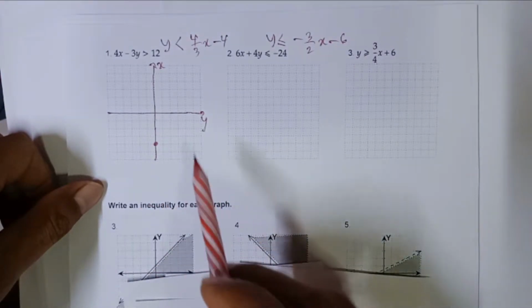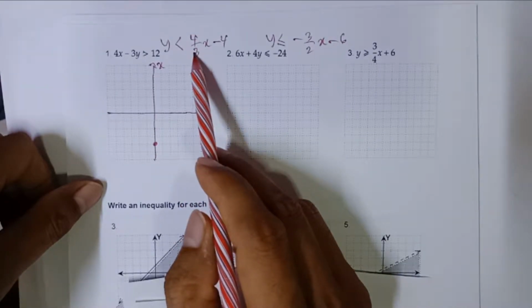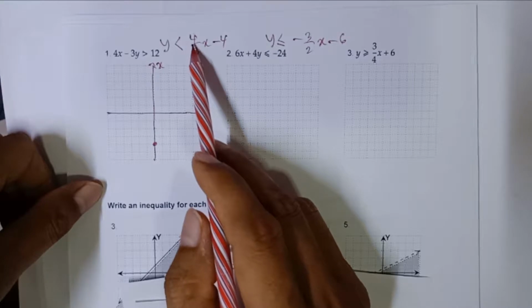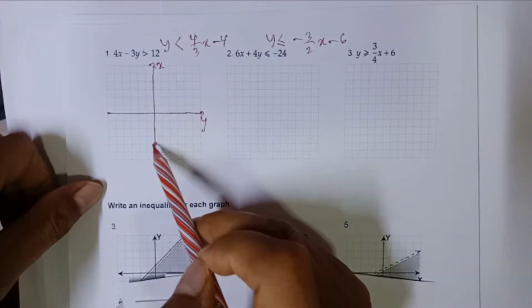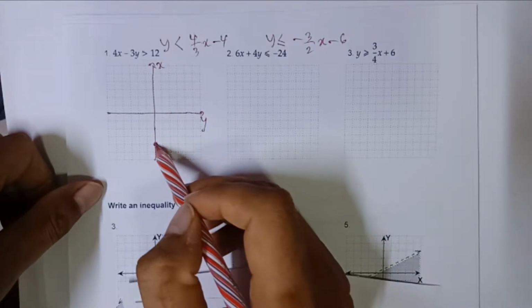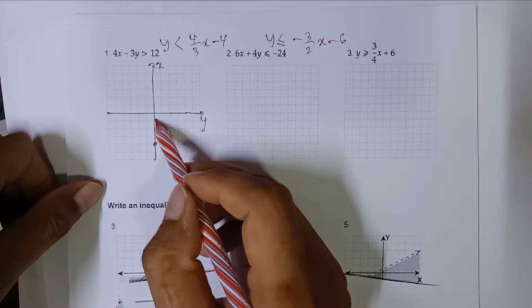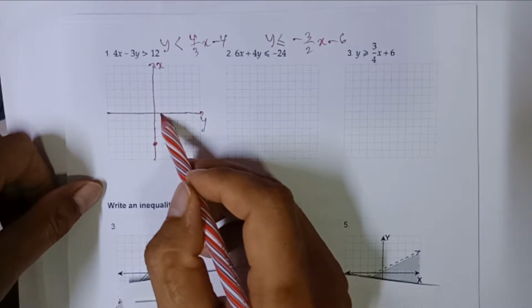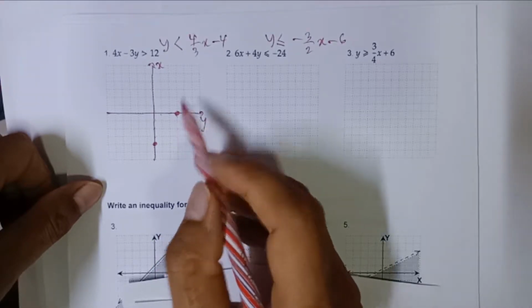Now to get to the other point, this is the rise and this is the run. Since the slope is positive, you go up 4 times from this point and go to the right 3 times. You have 1, 2, 3, 4, and then 1, 2, 3. There's another point right here for graphing. Let me repeat.